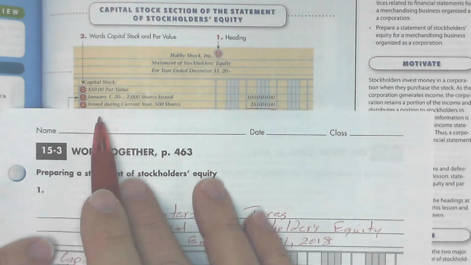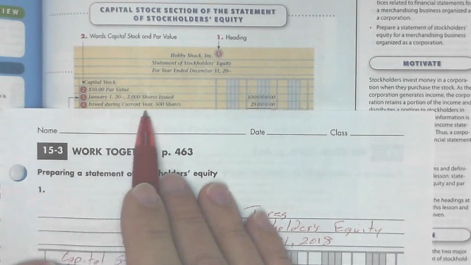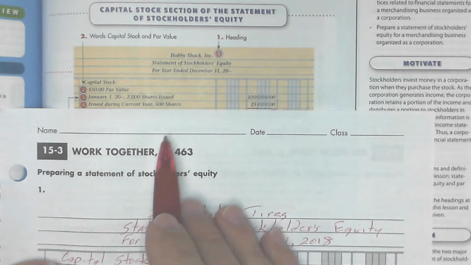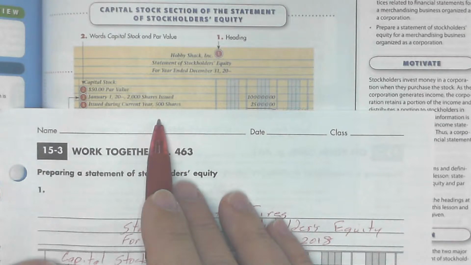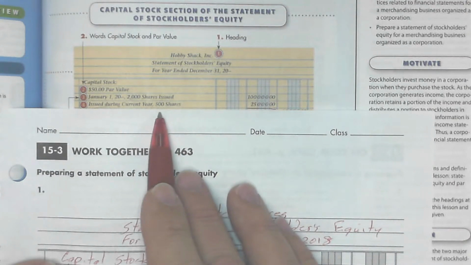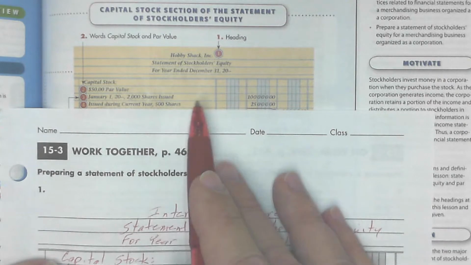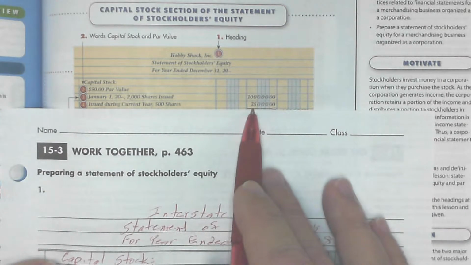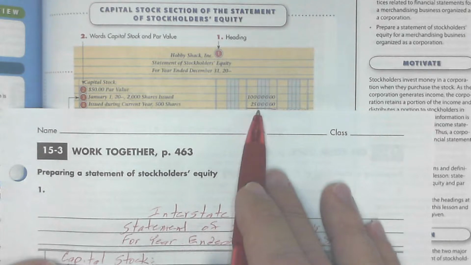Then our next line, issued during the current year for Interstate Tires, it was 10,000 shares. So we'll write 10,000 shares on here and then multiply the 10,000 by the $1. So we'll have another $10,000 right here.